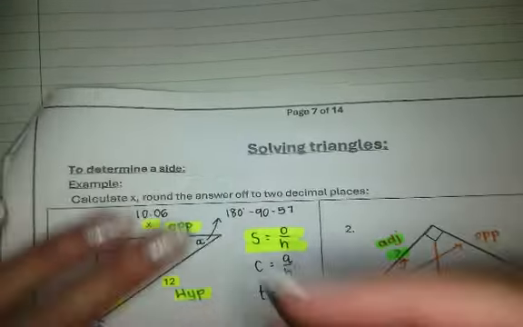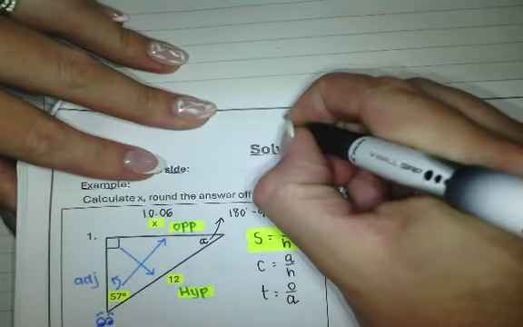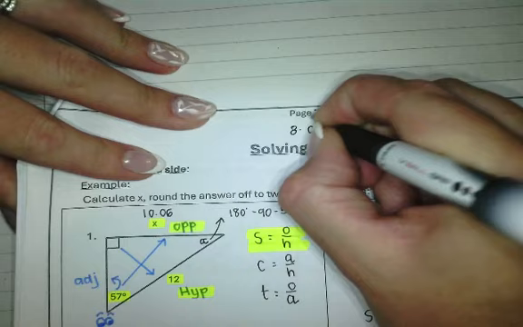I need you guys to quickly write today's date on top of this worksheet. We forgot. Today is the 8th.